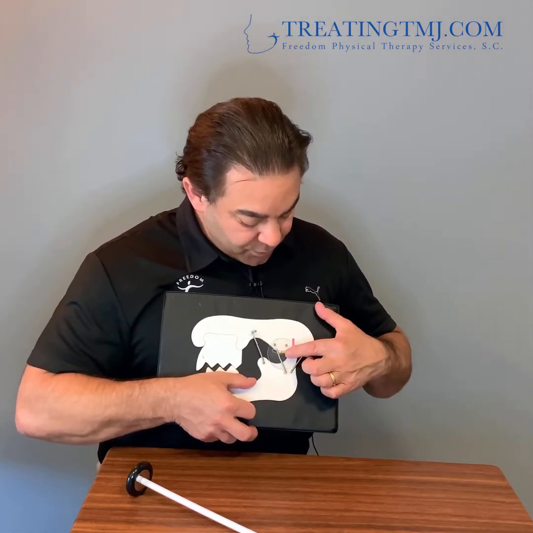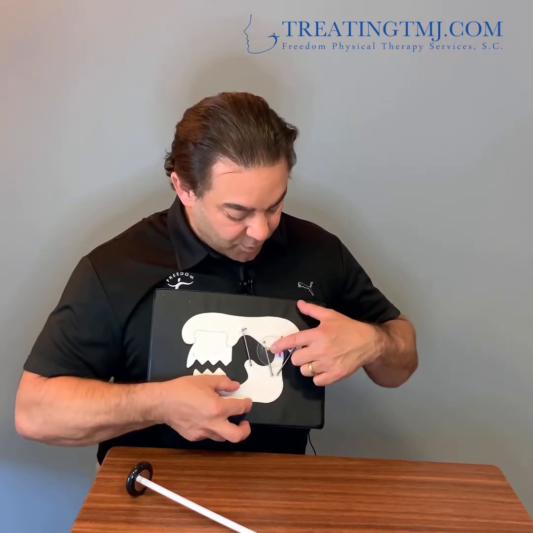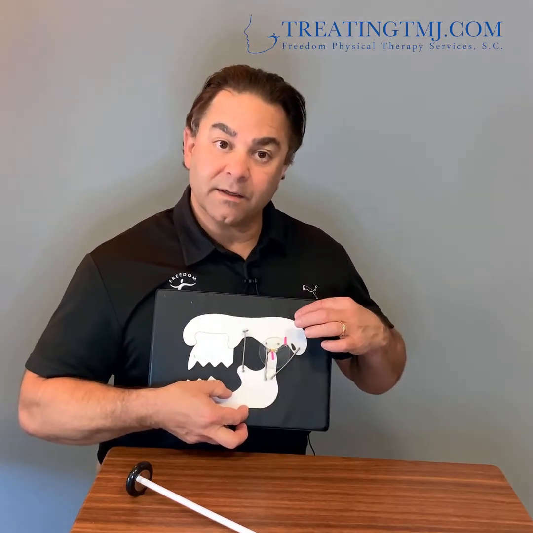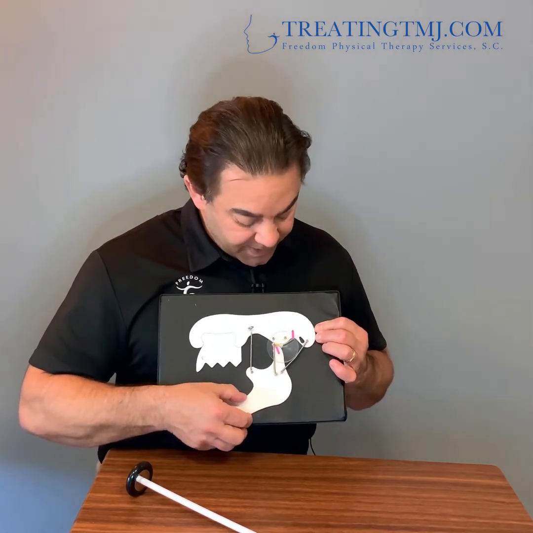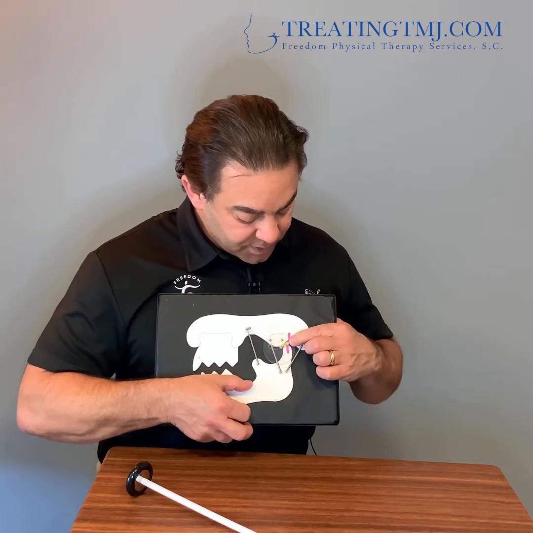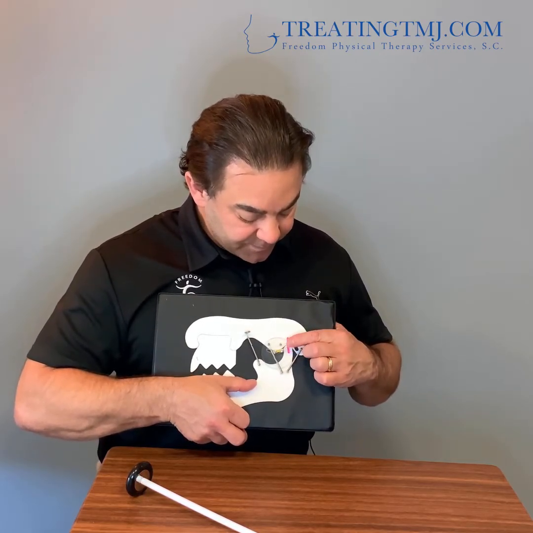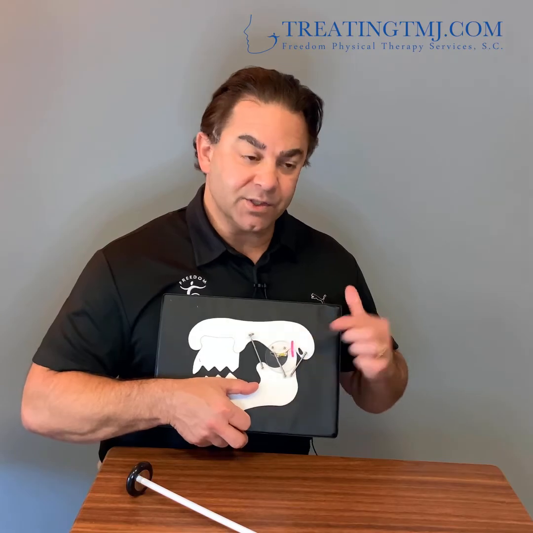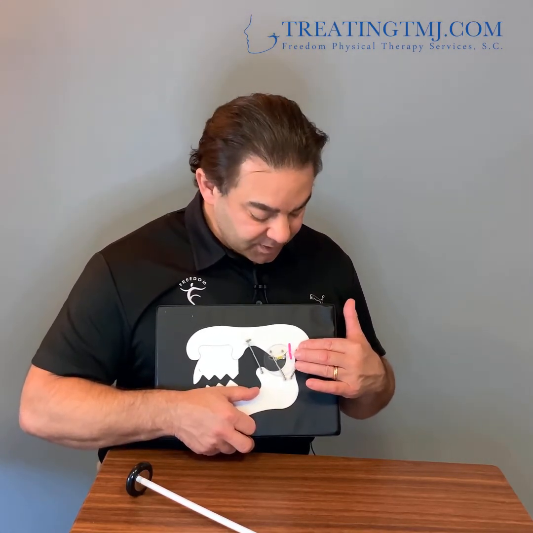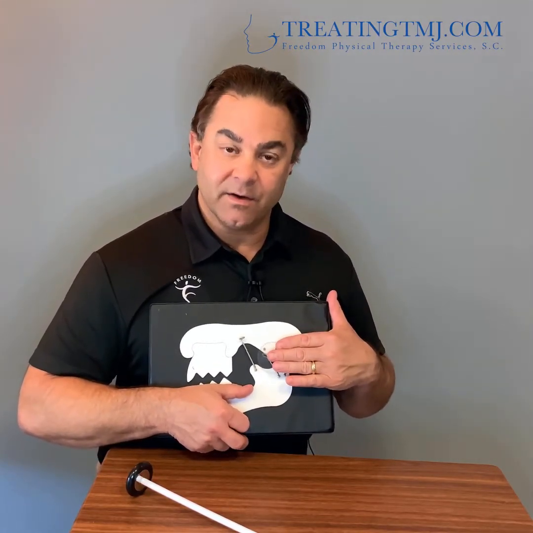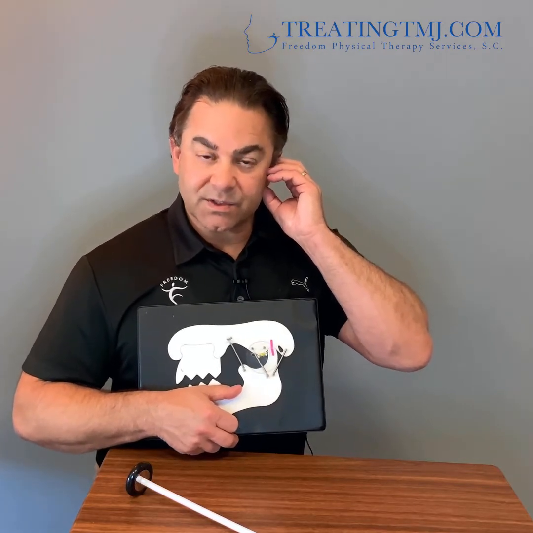So again, with this disc slightly displaced, when you go to open, you can hear a click, and then you will continue to open fairly normal, and then just upon closure, you will hear a closing click, and the disc will sublux forward again. Generally, the opening click is much louder and maybe more abrupt than the closing click. But in order to be classified as a true disc displacement with reduction, you need to have a closing and an opening click.